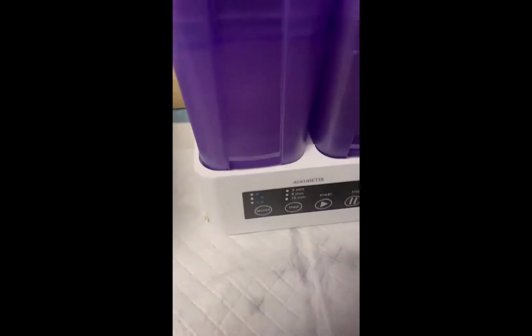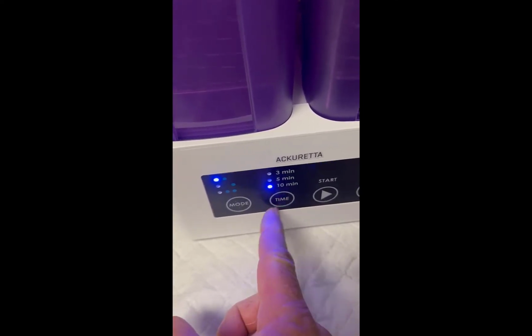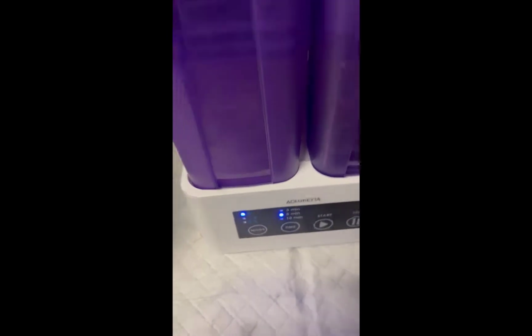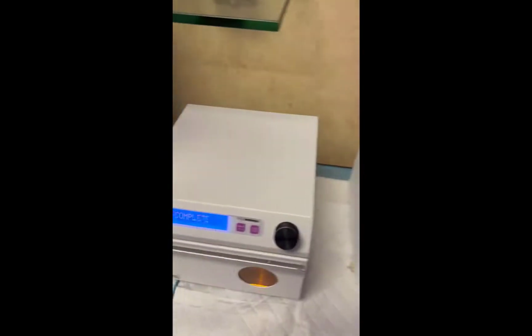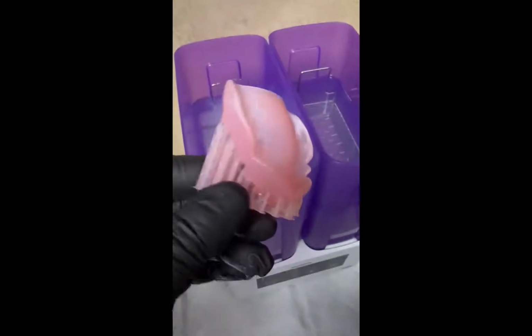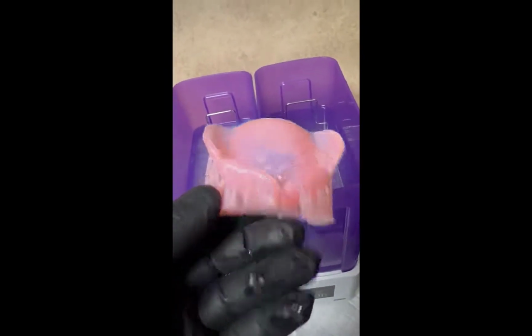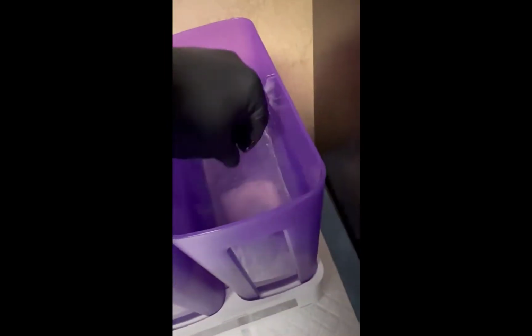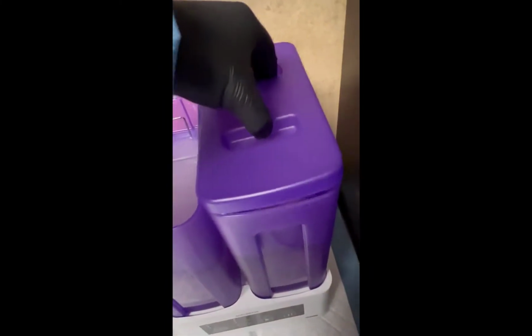Now, one thing to note, you can clean it for 3 minutes. I like to clean it a little bit longer. And once that's finished, I'll do the same for the next side, and then we'll go ahead and cure it. Okay, after the first wash, I'll remove it from the platform, and then we'll go ahead and go into the second wash. And then I'll let that run for another 5 minutes.